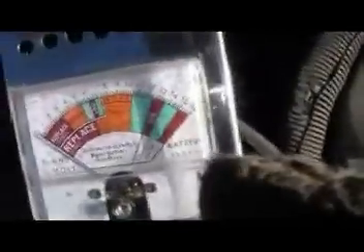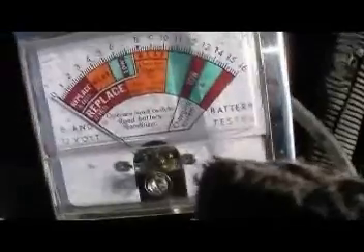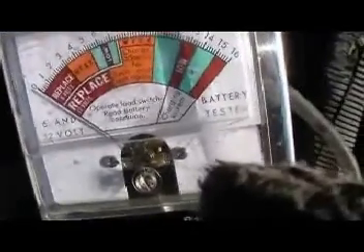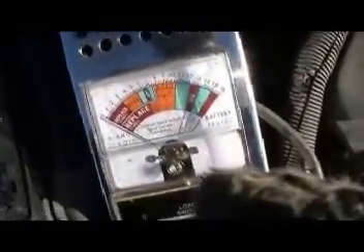As you can see here, it's hooked up to the ground, and the other one to the positive battery terminal. And look at the reading I got. It's basically zero, meaning there's no connection here, and I got it solidly installed on the positive and the negative terminal.